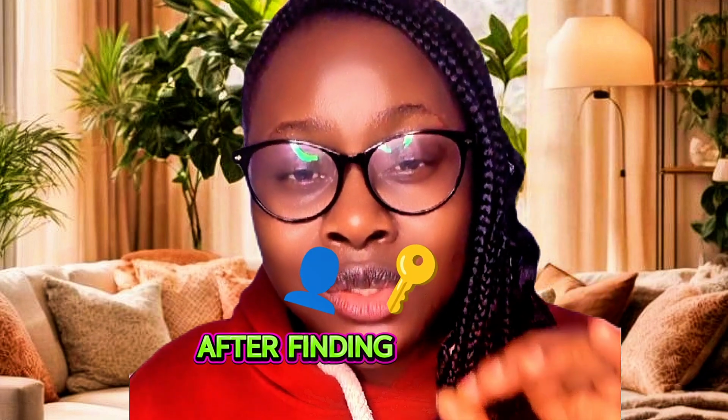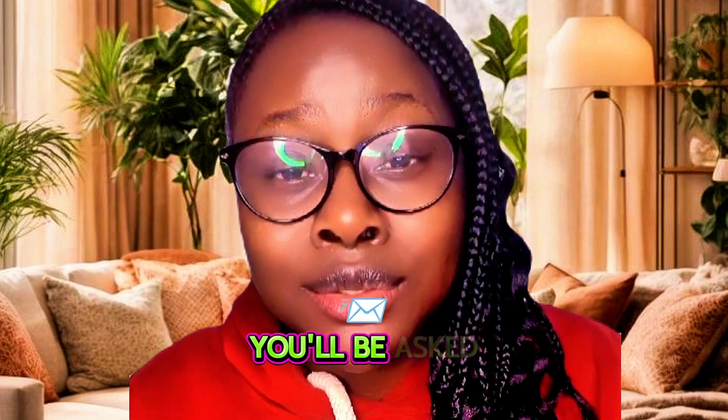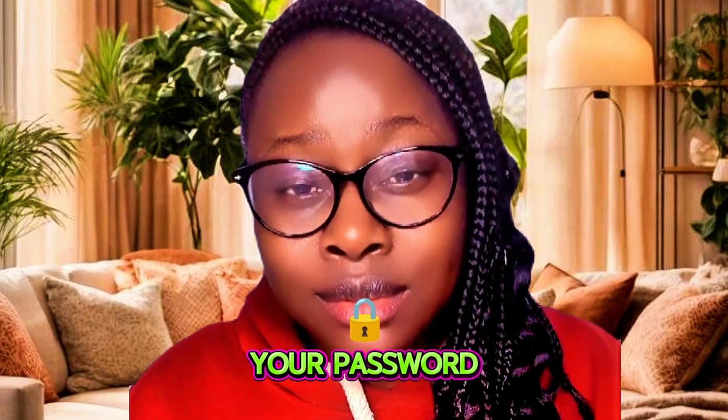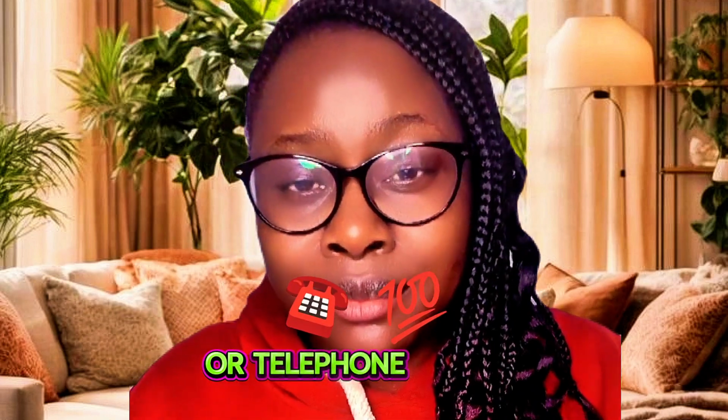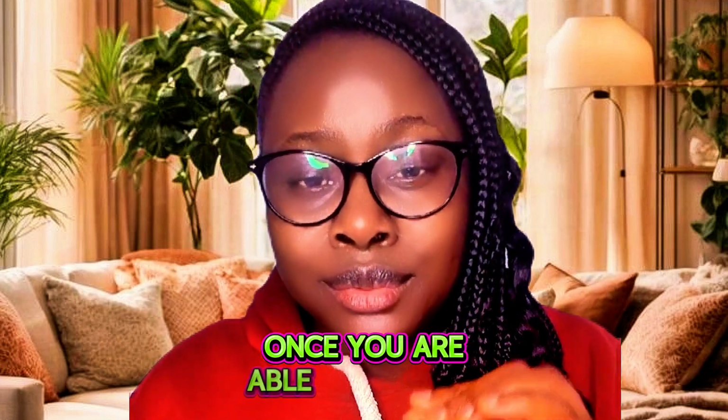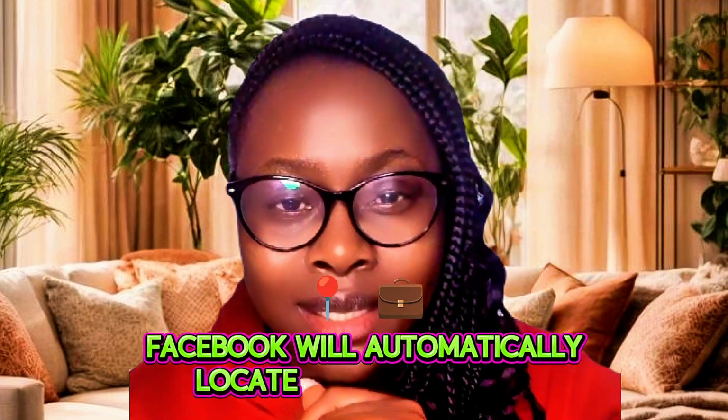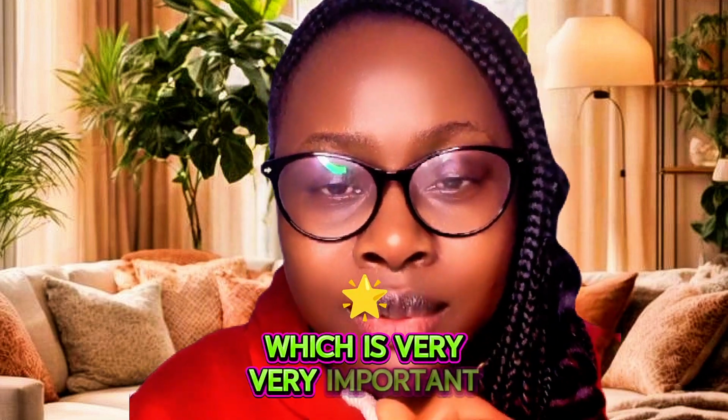After finding someone else had access into my account, the third step is you will be prompted to fill in your information. You'll be asked your email, your password, the previous email that you used in that account, or telephone number. Once you are able to provide all this information, Facebook will automatically locate your account and you will recover your account. Once you recover your account, you will move to the next step, which is very, very important.